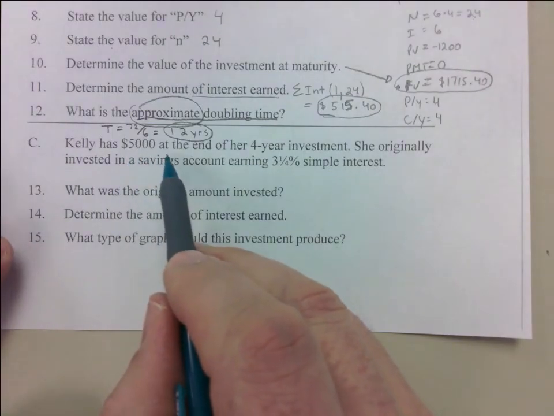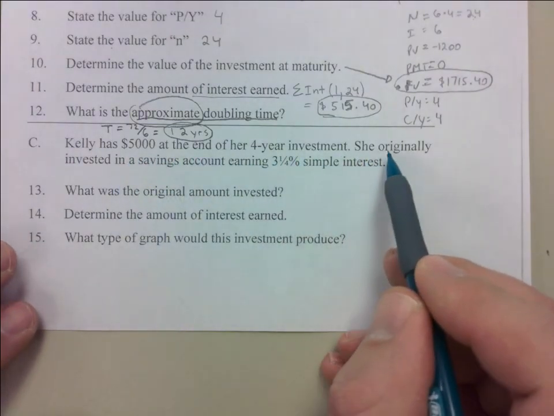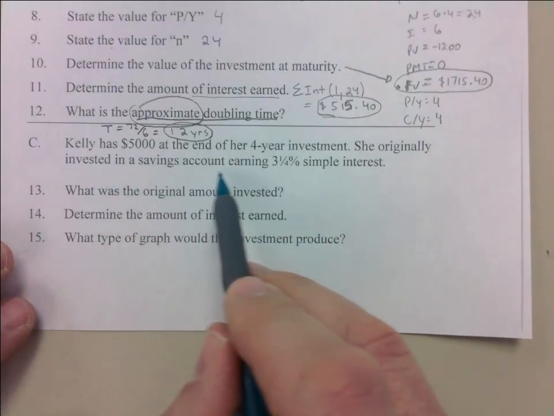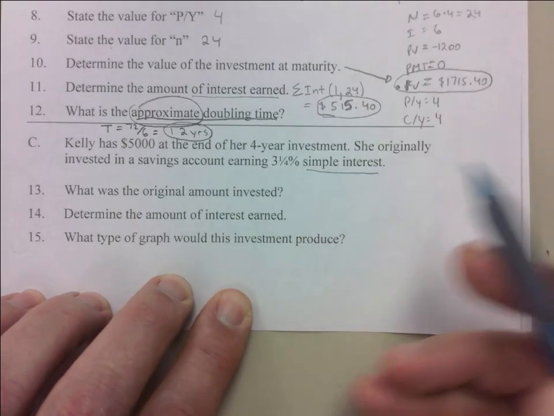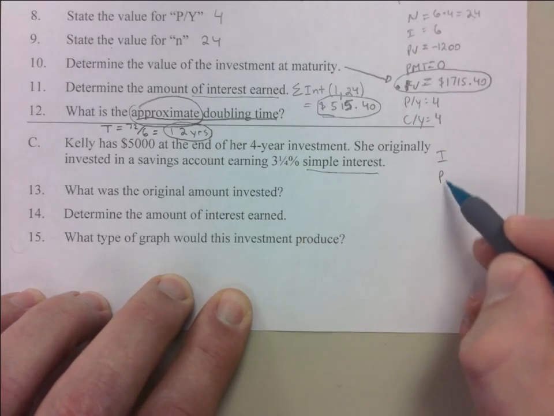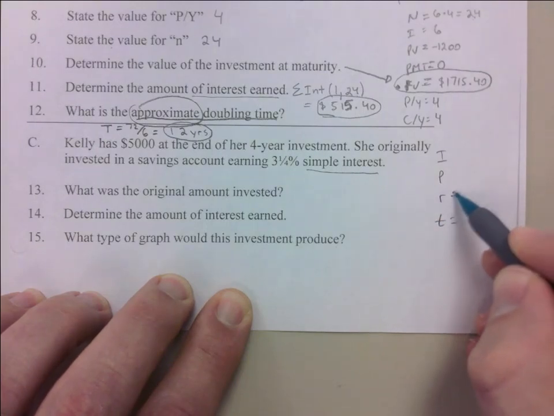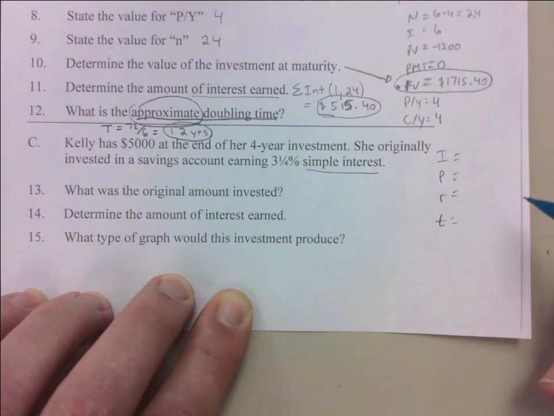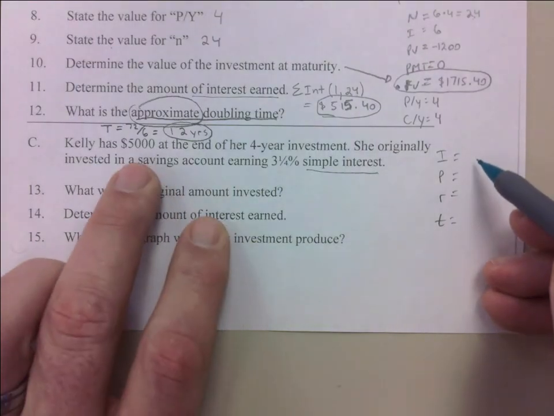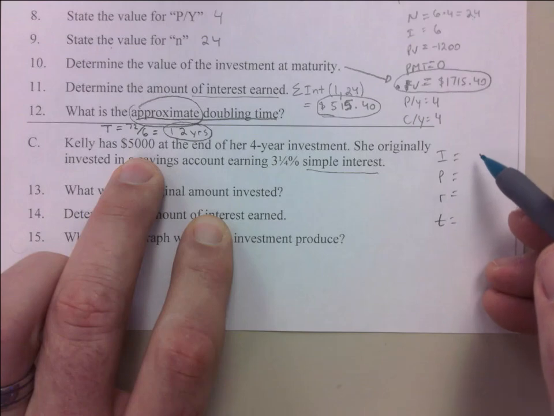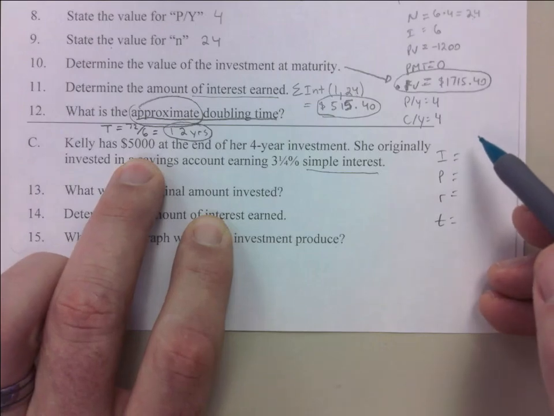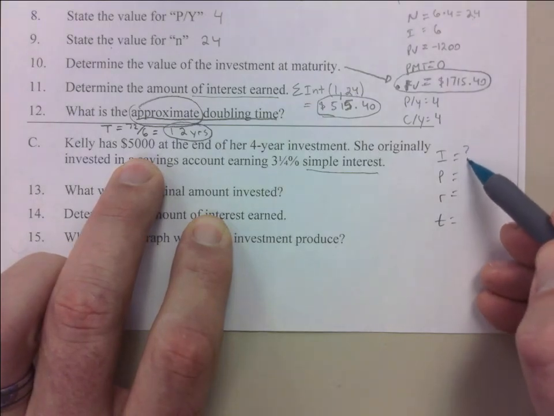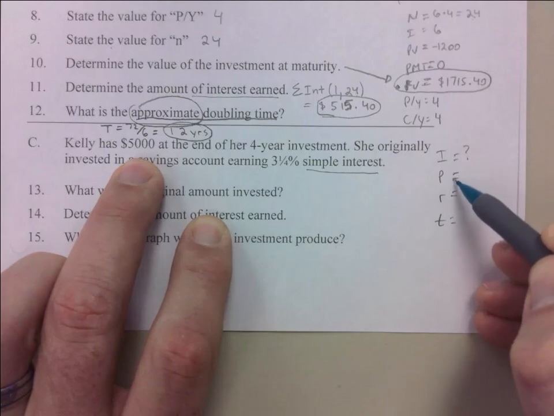Kelly has $5,000 at the end of a 4-year investment. She originally invested in a savings account earning 3.25% simple interest. I equals PRT. Do I know how much interest I've earned? I don't know that. Do I know how much I started with? My principal was?